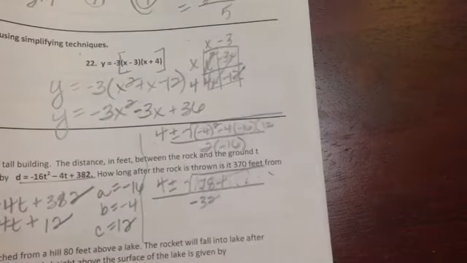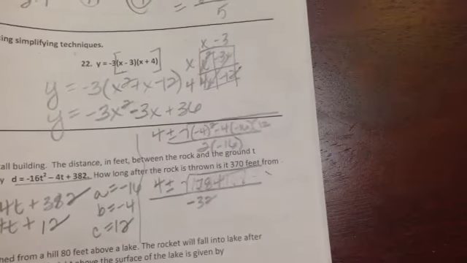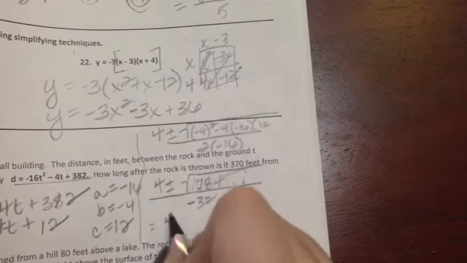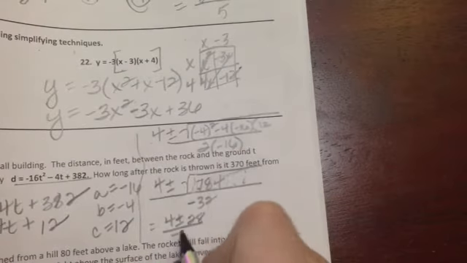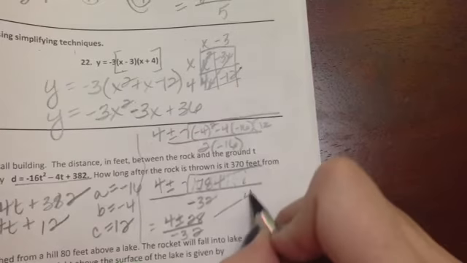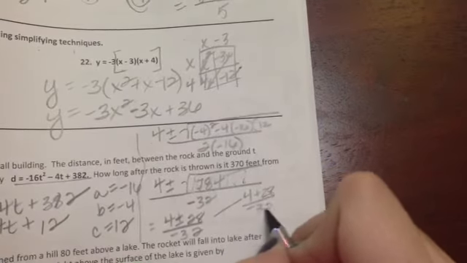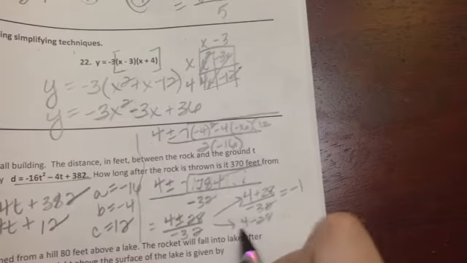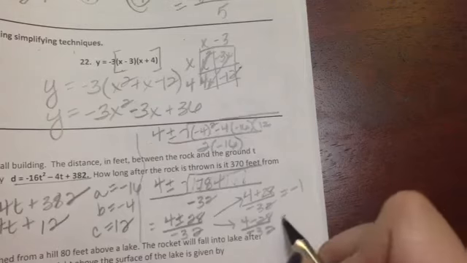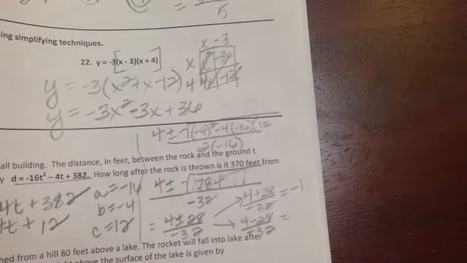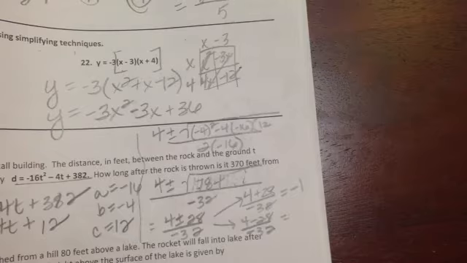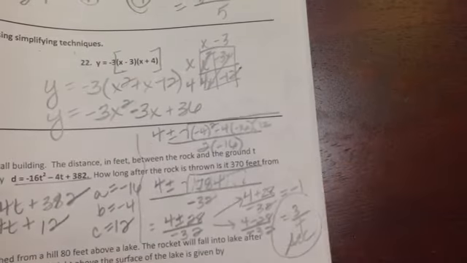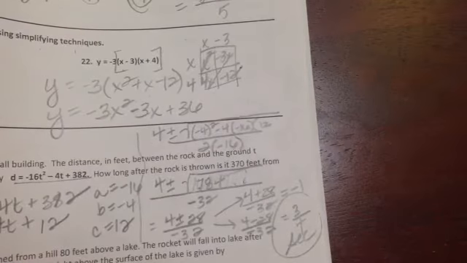Square root of 784 is 28. So I'm looking at 4 plus or minus 28, all divided by negative 32. 4 plus 28 divided by negative 32 is going to result in negative 1. 4 minus 28 divided by negative 32 is going to result in, let me use my calculator, 3/4. How long? It's going to take 3/4 of a second. Moving on to number 24.